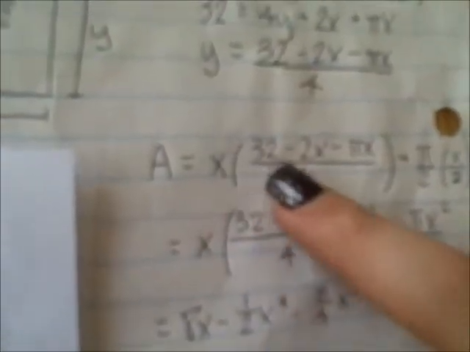We then plug what we solved for y back into the area equation, so then we only are going to have x's in what we have. So it's going to equal x times, for y, 32 minus 2x minus pi x over 4, plus pi over 2 times x over 2 squared. So then we simplify this a little bit further to get pi x squared over 8. And then we pretty much FOIL this all out to get 8x minus 1/2 x squared minus pi over 4 x squared plus pi over 8 x squared, and we derive.